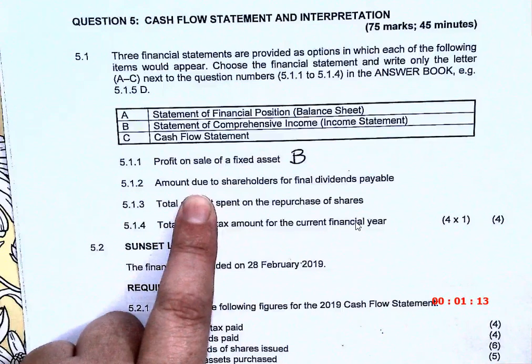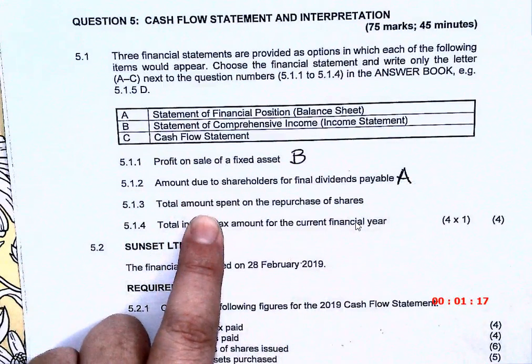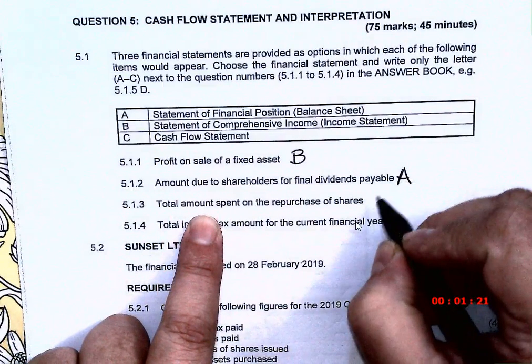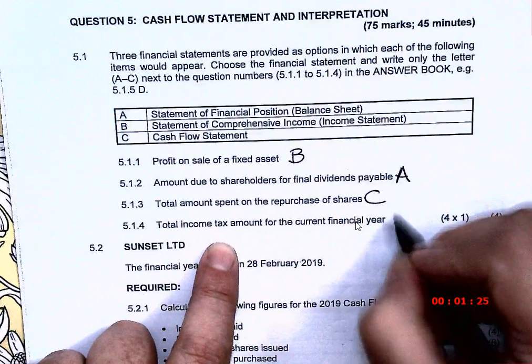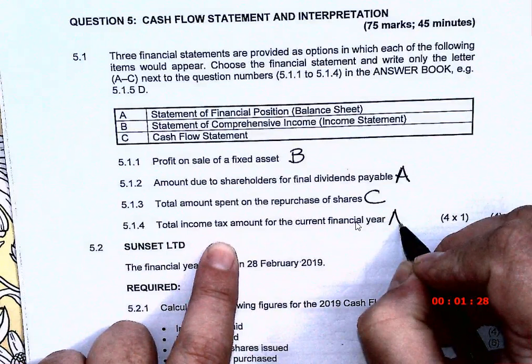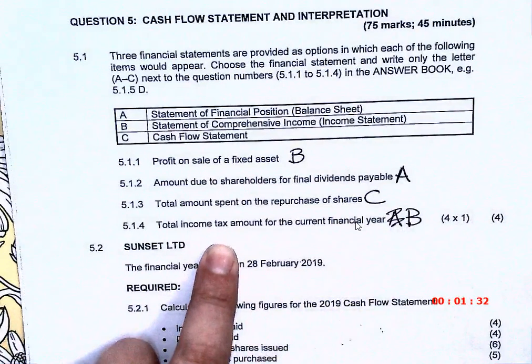Amount due to shareholders will go to the balance sheet. The total amount spent on repurchase of shares will go to the cash flow. The total income tax goes to the income statement. Sorry, I thought income statement was A.